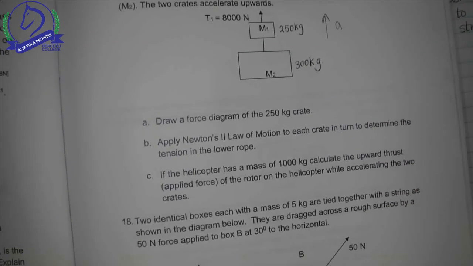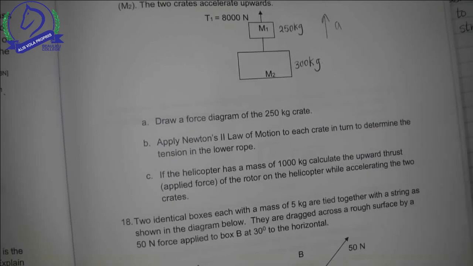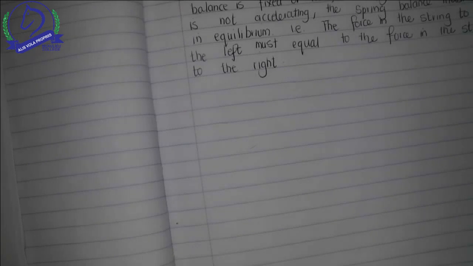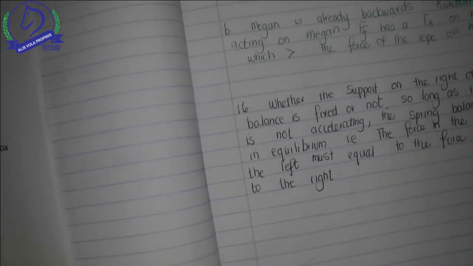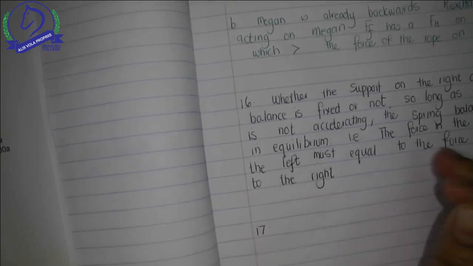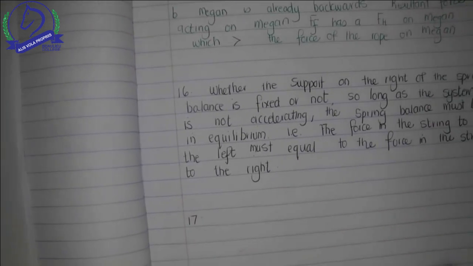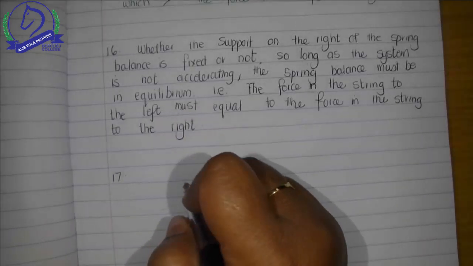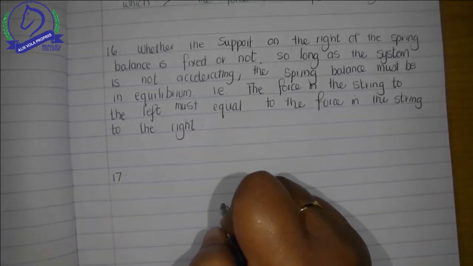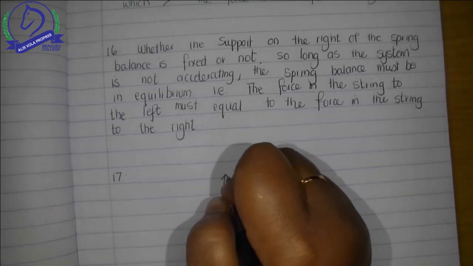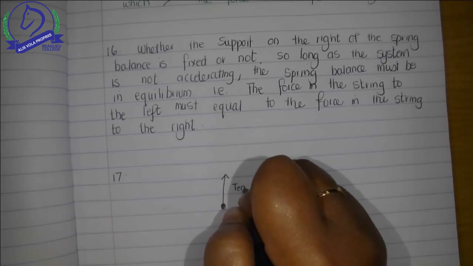The first question there is where you have to draw a force diagram of the 250 kilogram crate. That is the crate on the top. So let's just adjust this here. So we've got our dot, acting upwards, we're going to have the tension.